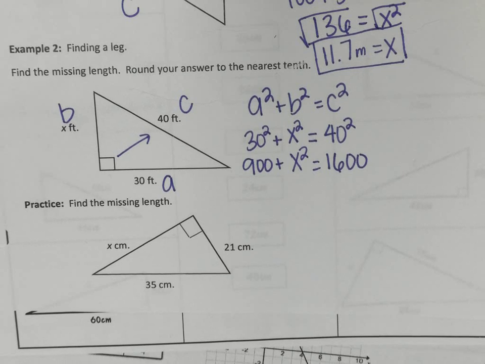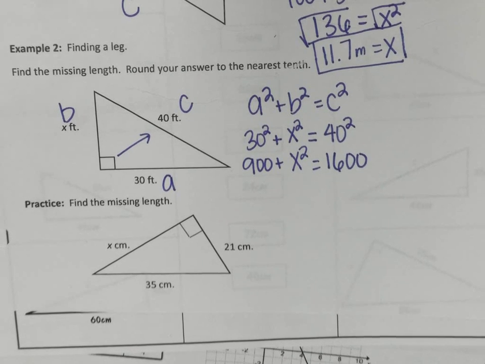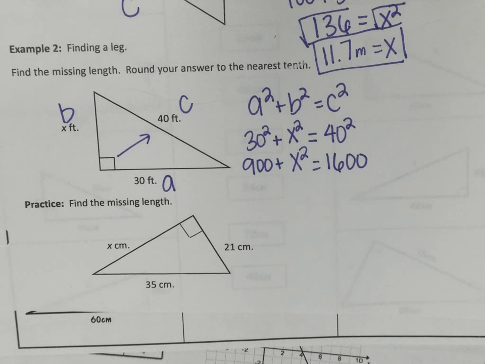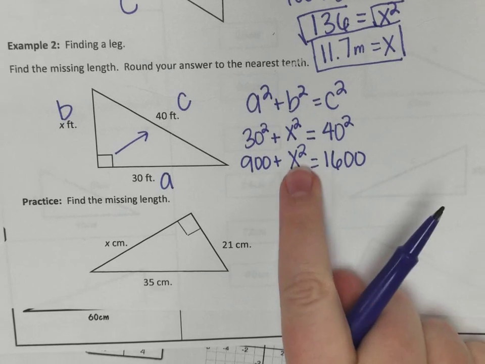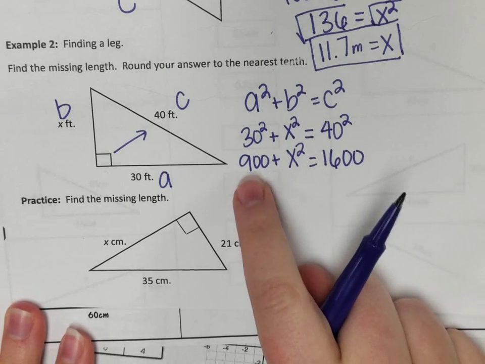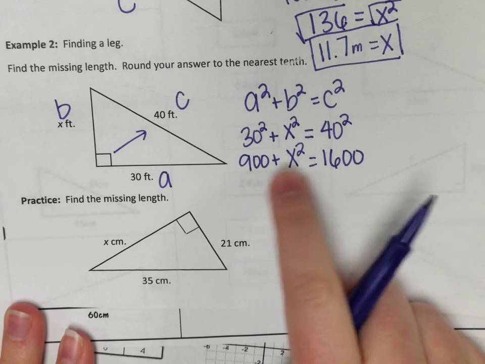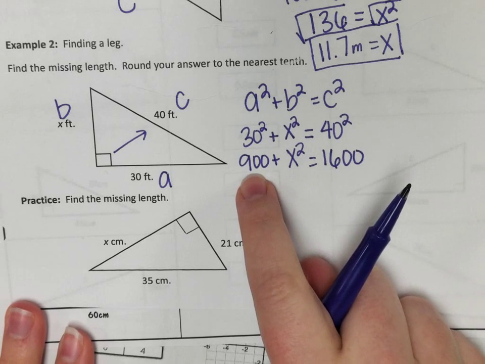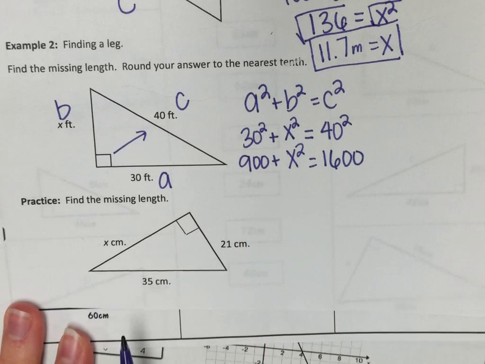Okay. Now, this is our new step. This is the weird step. We're solving an equation. So what's the whole goal of solving an equation? To get the answer. And how do we get the answer? Find X, by solving for x, by getting x by itself. What's over here with this x now? A squared and 900. Okay, we've got to get x by itself. How do I get x by itself? How do I get rid of this 900?